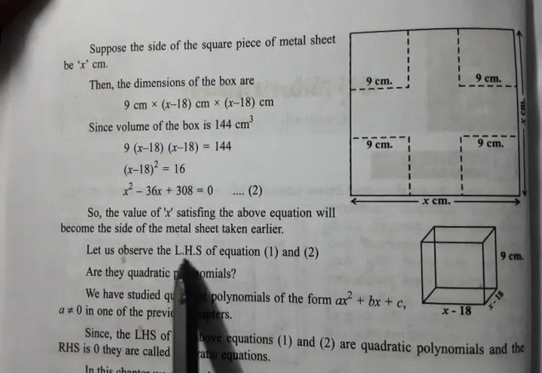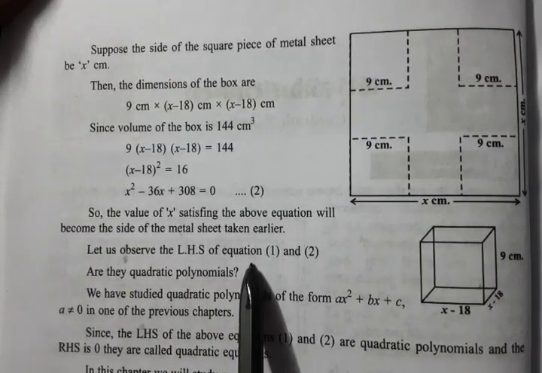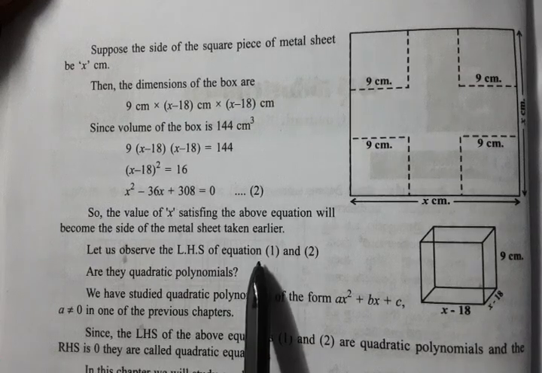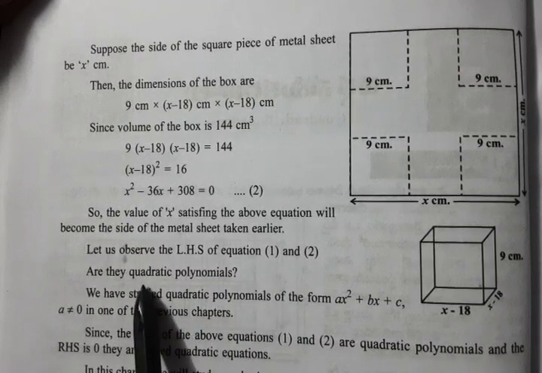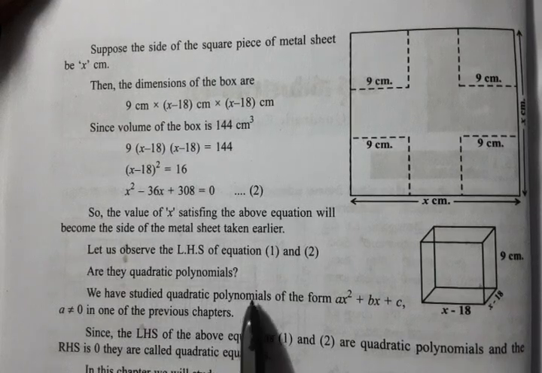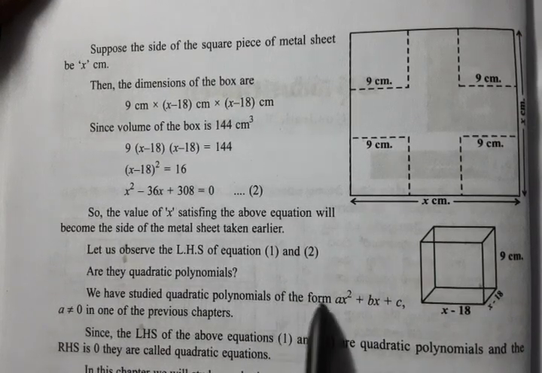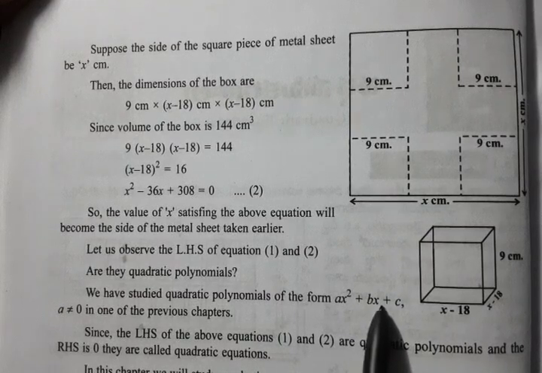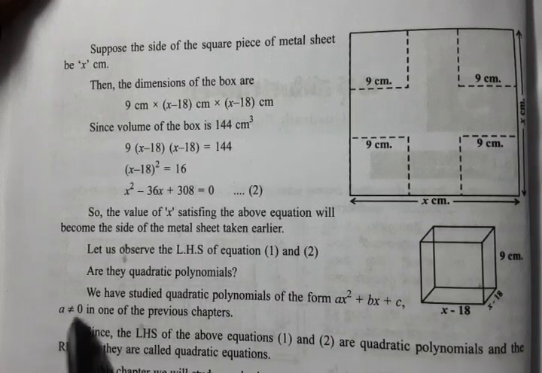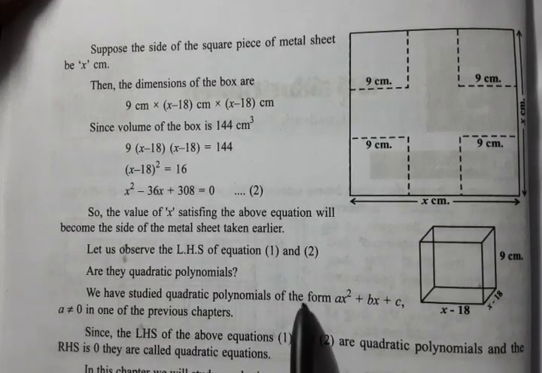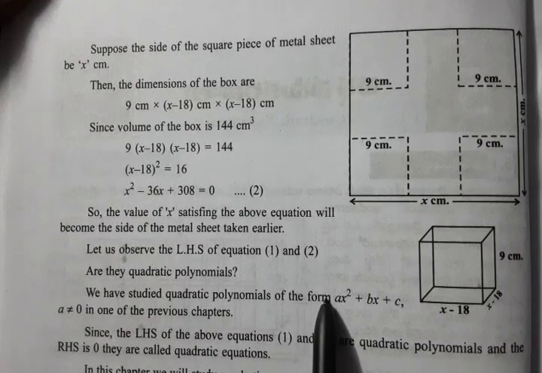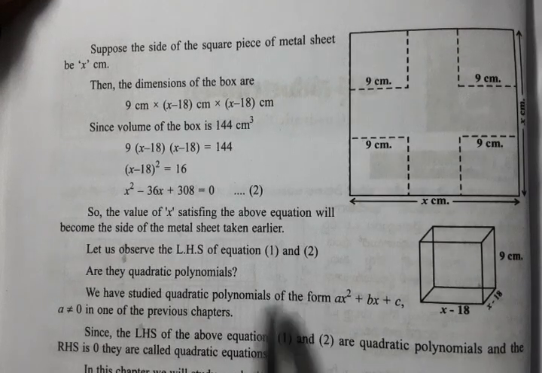Now let us observe the LHS of equations 1 and 2, the quadratic polynomials. We have studied quadratic polynomials in previous classes, that is ax square plus bx plus c, where a is not equal to 0. This is called the quadratic polynomial. If a equal to 0, that is a linear equation.